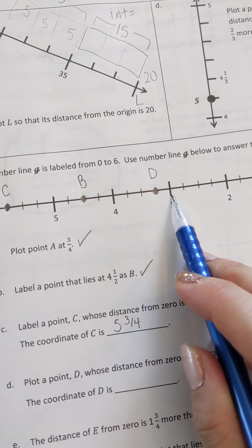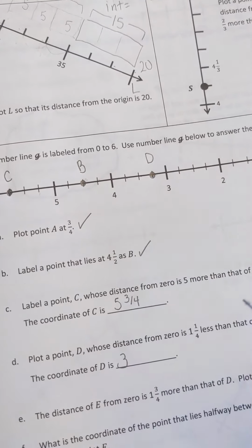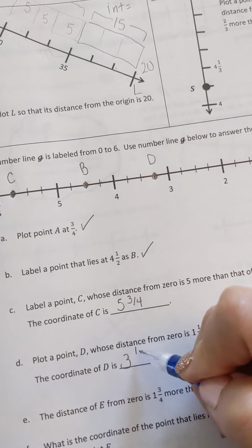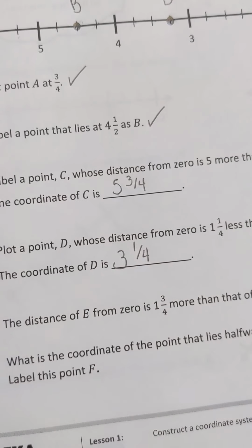Now my whole number is 3. It's 1 interval to the left, so it's 1/4 more. So 3 1/4.